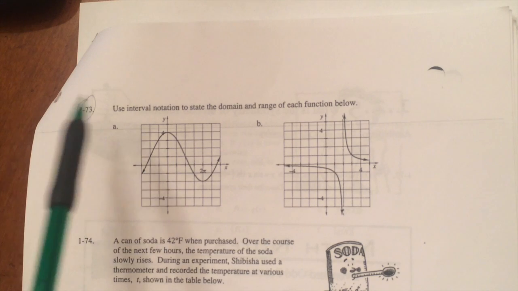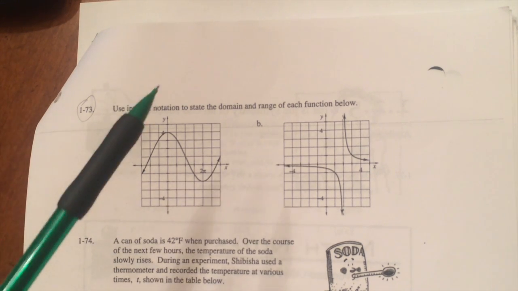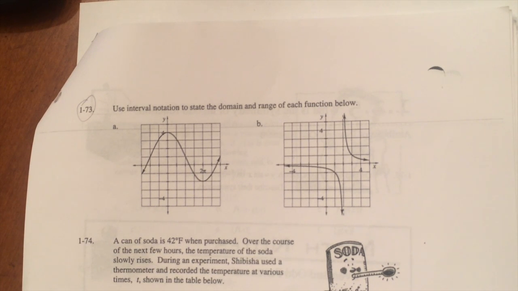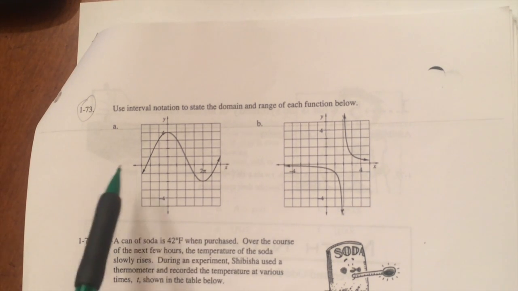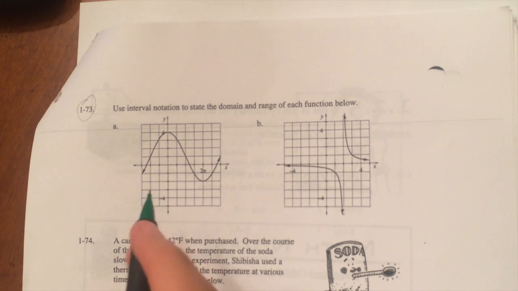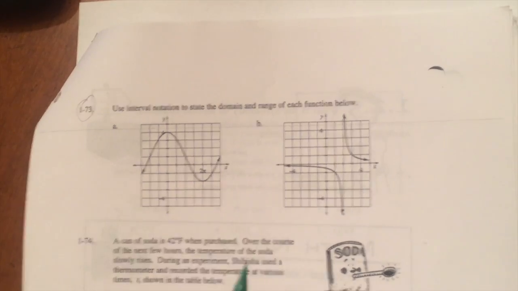For this, let's look at part A quickly. Clearly we see that the function has no discontinuities in this span right here, and since we don't see any limits here, we can say that the domain, which is the set of x values for which this function is defined, is from negative infinity to infinity.